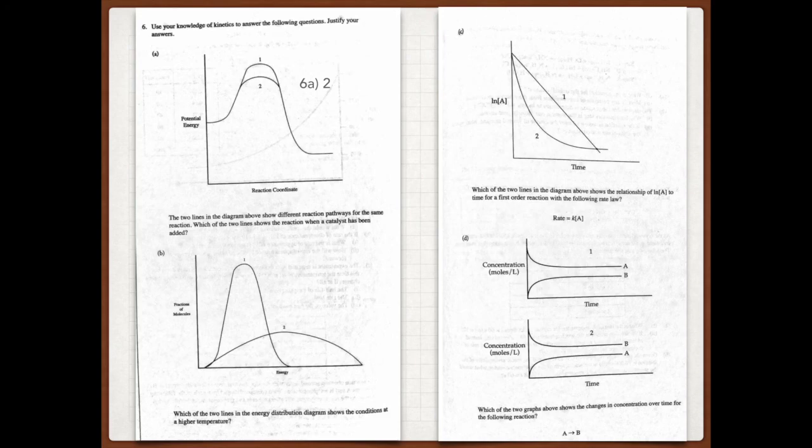In B, it says which of the two lines in the energy distribution diagram shows the conditions at a higher temperature. If you have a higher temperature, what that means is that the average energy will be higher. So the second curve has a higher temperature. Notice what happens, and this is key, and we're going to come back to this. Notice that as you increase the temperature, the average, where the center of that bell curve is, scoots over to the right to show it has an increased energy. Notice that its distribution is not as tall.